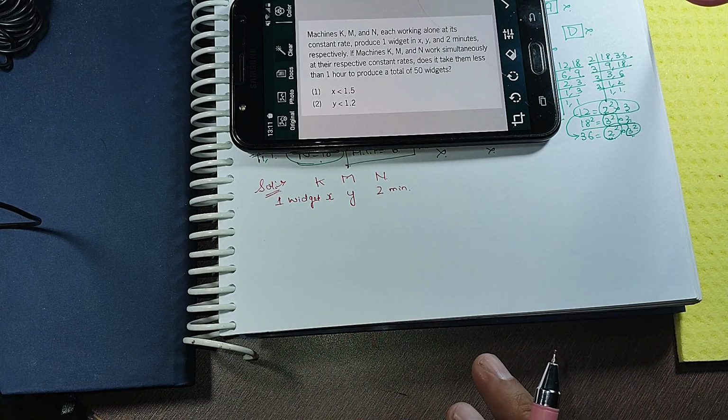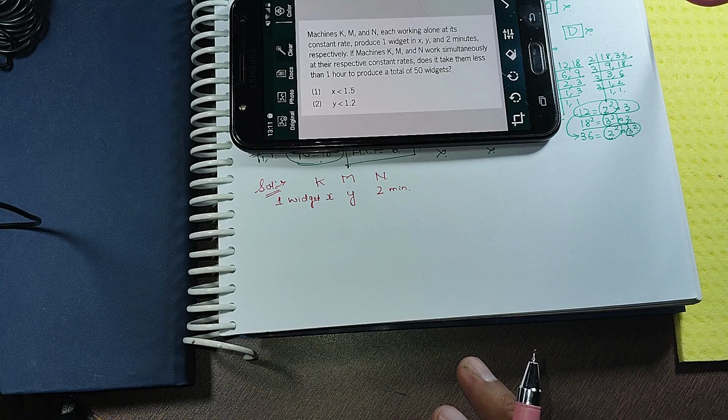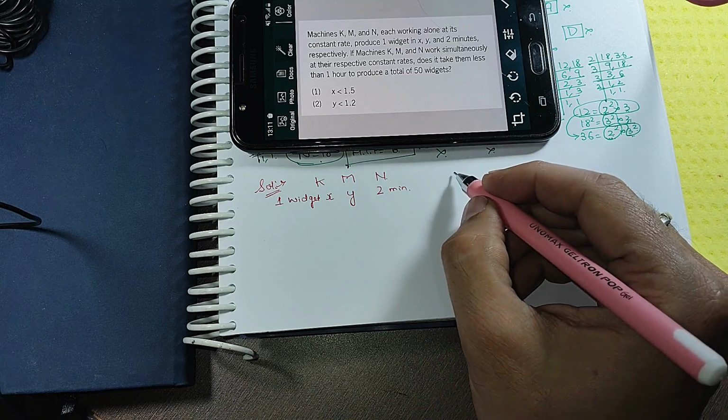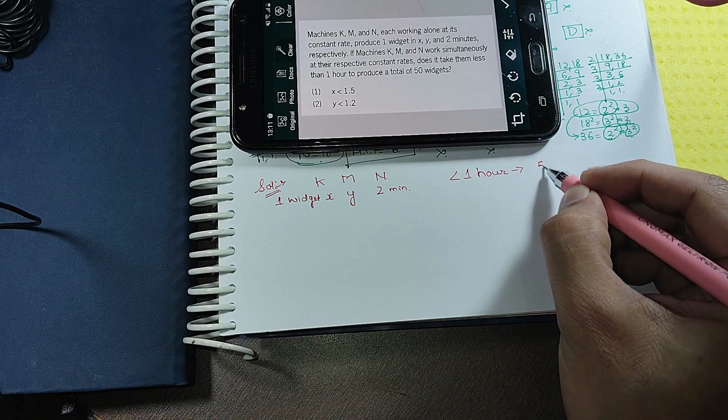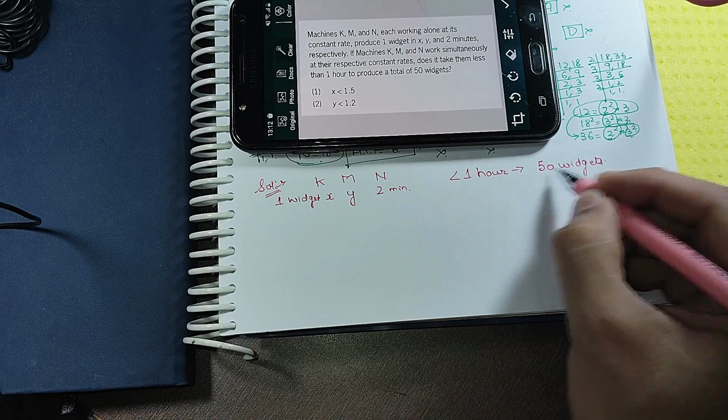If machines K, M and N work simultaneously at their respective constant rates, does it take them less than 1 hour to produce a total of 50 widgets? So we need to find that in less than 1 hour do they produce 50 widgets, right?